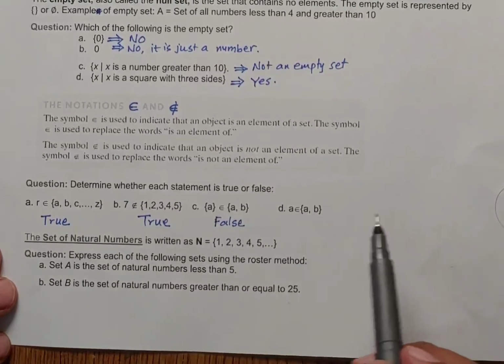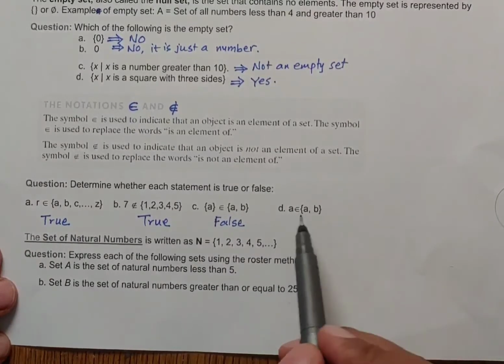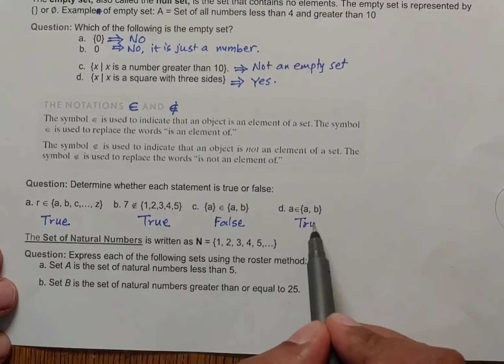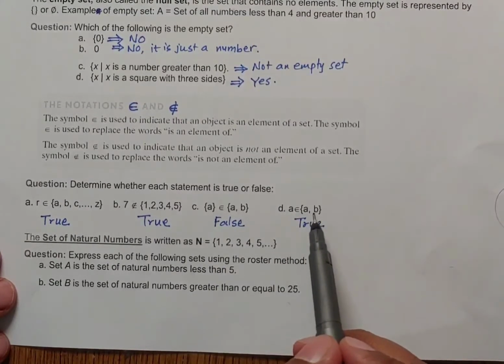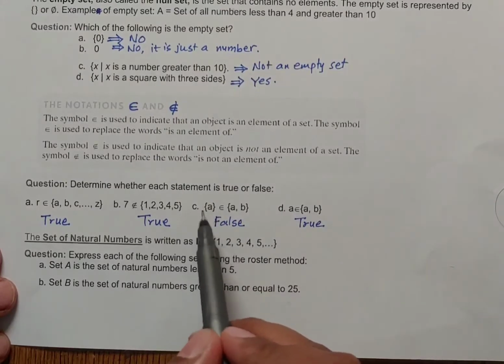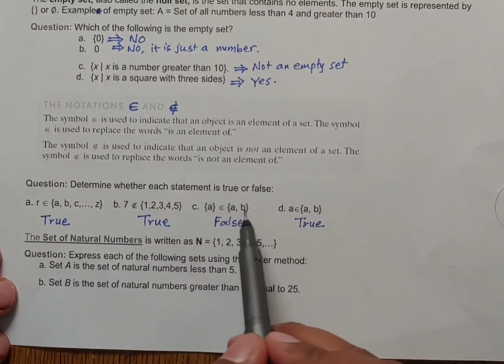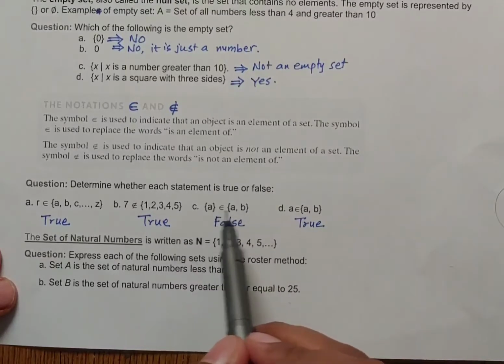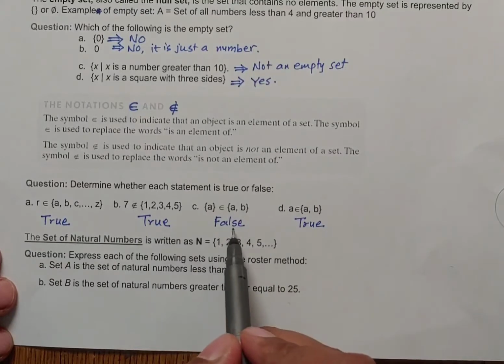Okay, so if it was just A belongs to AB, then this is true, because A is an element which belongs to the set. But here A is a set, and a set doesn't belong to the set. Okay, so it is a different set, so it is false.